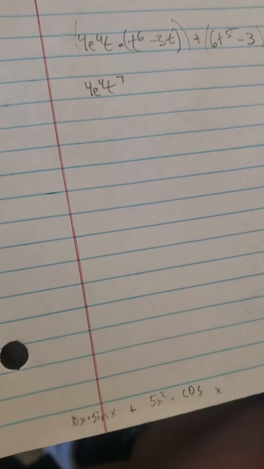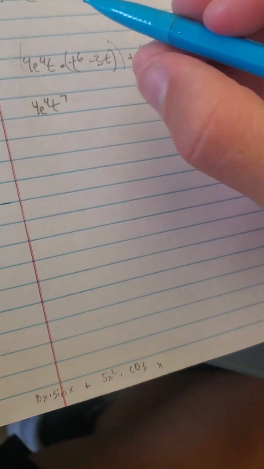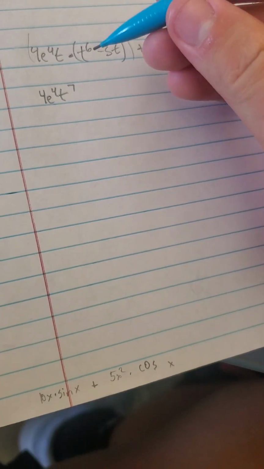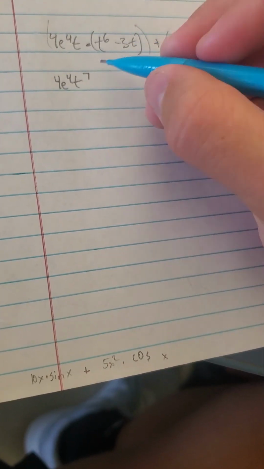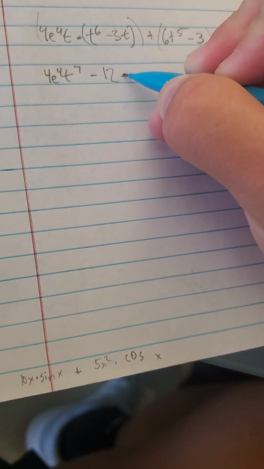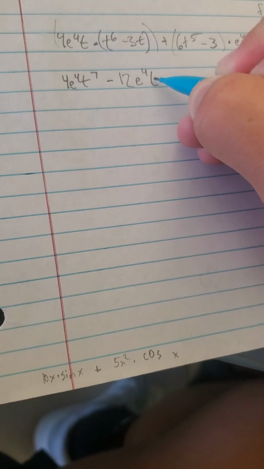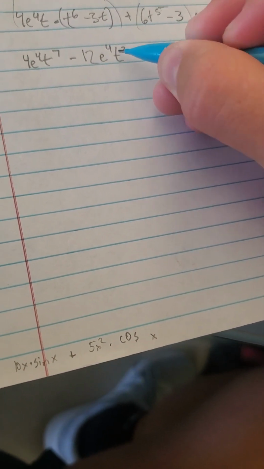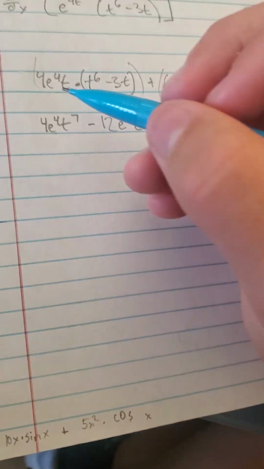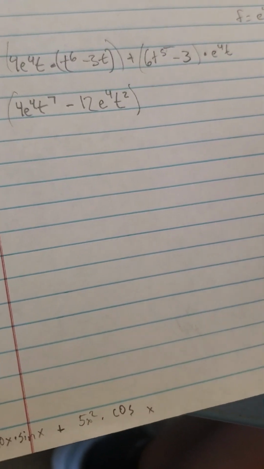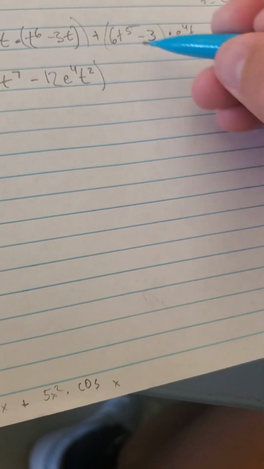And then we will take 4e to the 4t times negative 3t, which will give us negative 12e to the 4t t squared. That doesn't really need to be in parentheses, and then we will distribute the e to the 4t across this equation.